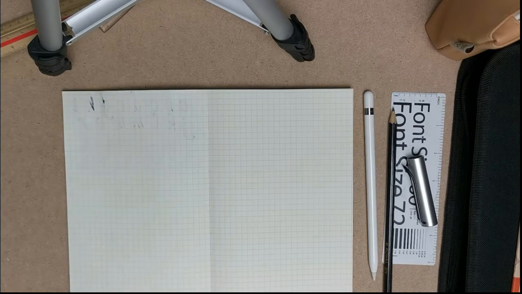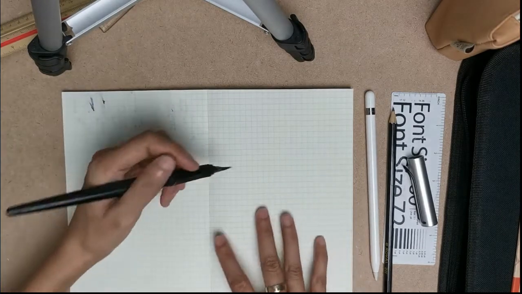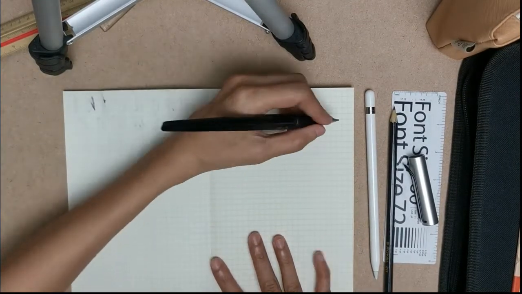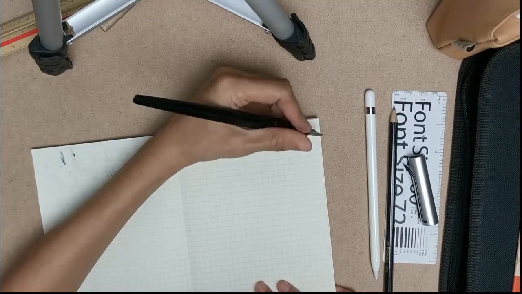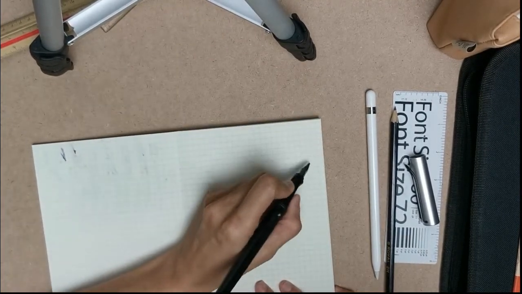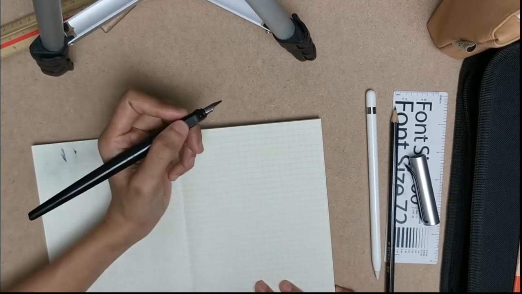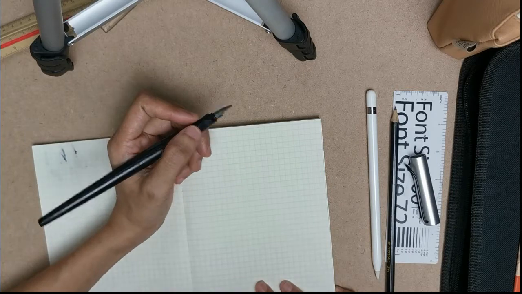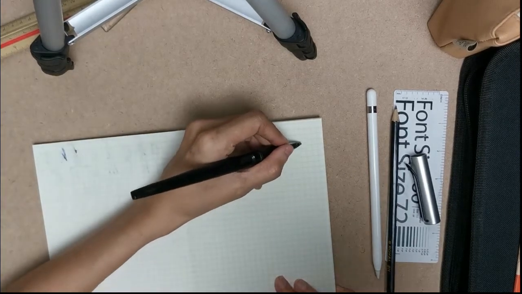Just relax. I am left-handed, so it's going to be harder to write using this kind of nib pen. However, I'll try my best to construct the letter. The letter that I'm going to construct is based on humanist minuscule. So I'm going to draw a G.